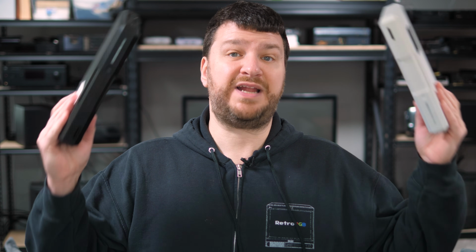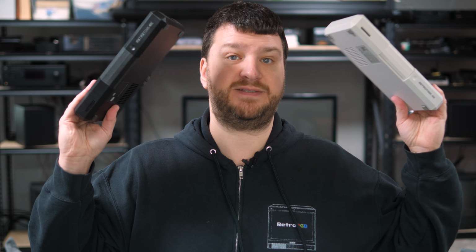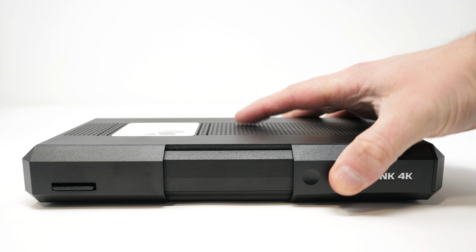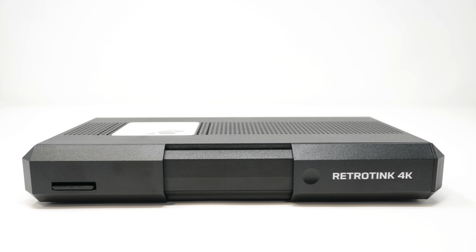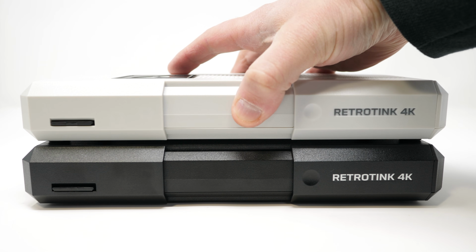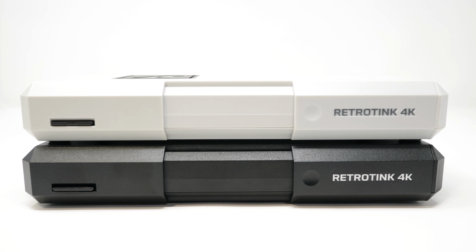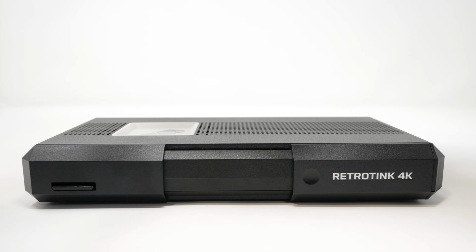Let's quickly run through the basics of what you'll need. First, you'll need either of the RetroTINK 4Ks. The Pro could do more advanced processing with 480i content, which I'll show later, but if you already have a 24p source, like with most Blu-rays, the CE will work just as well.